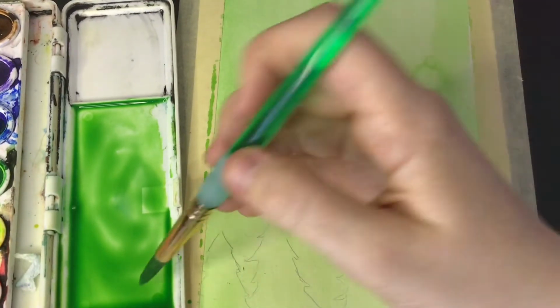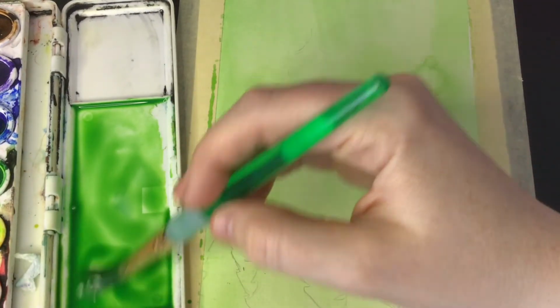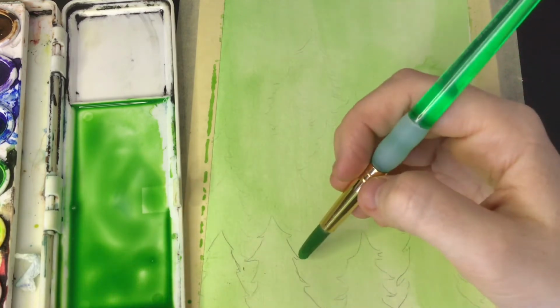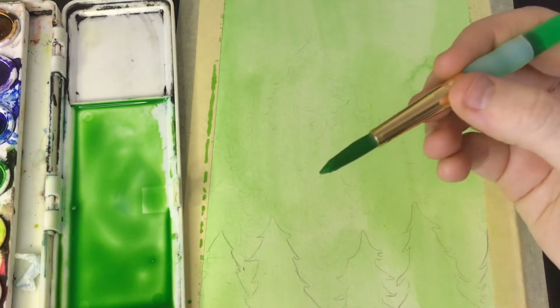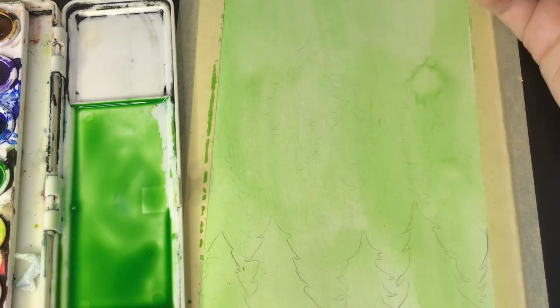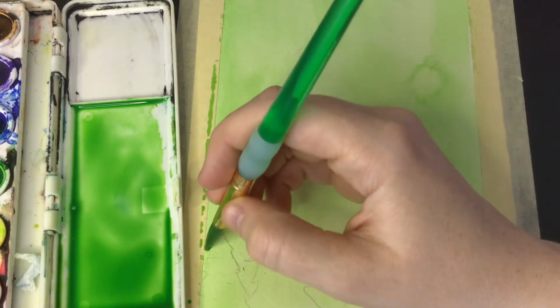We're going to leave that blank. So what we do is we are actually going to start down here and then make our way up. We are going to outline our trees as carefully as possible and then push that paint up to the rest of the drawing. So here I go.